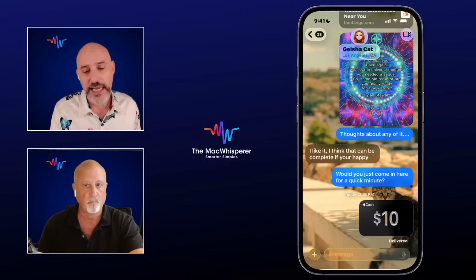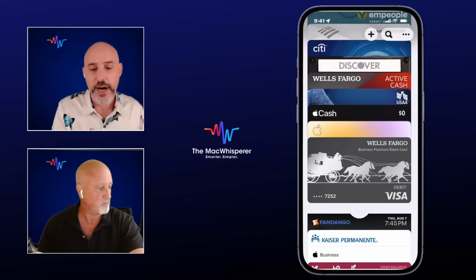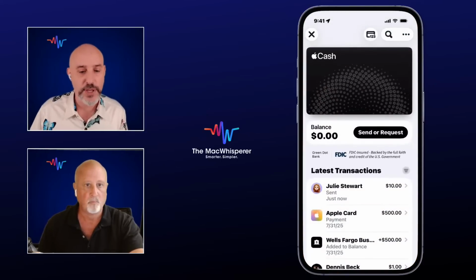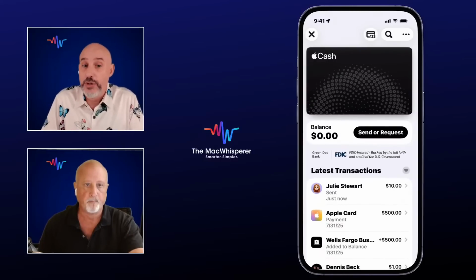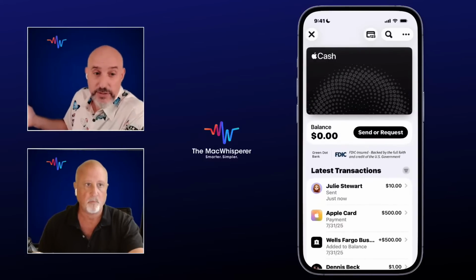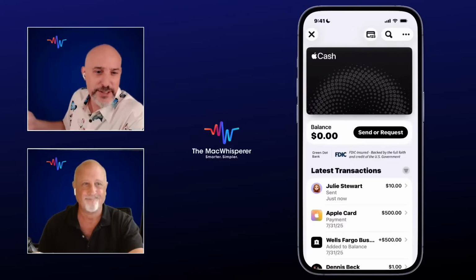When you have money in Apple Cash, and we're going to do that this way, I'm going to come into the wallet here. When you have money in your Apple Cash, you'll see it show up here. At the moment, you can see there's no balance, mostly because we just sent it to my wife. Am I right, Frank? Just kidding.